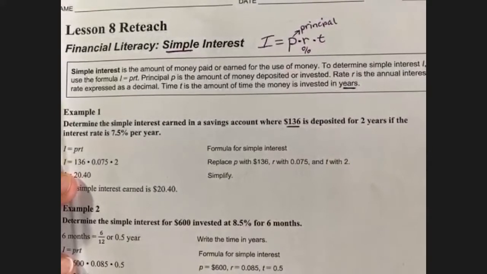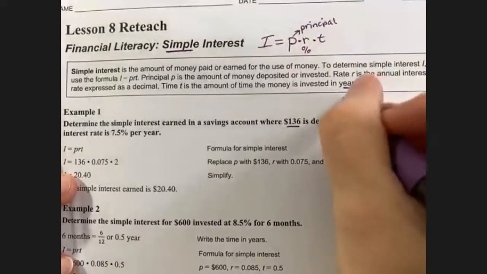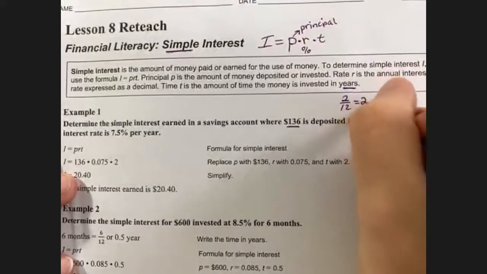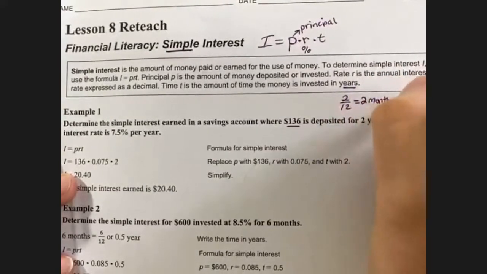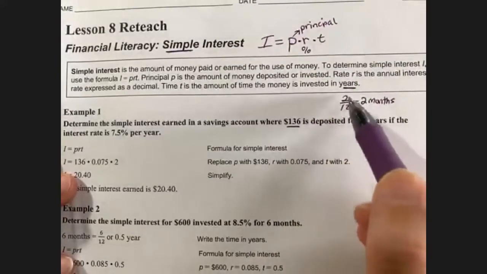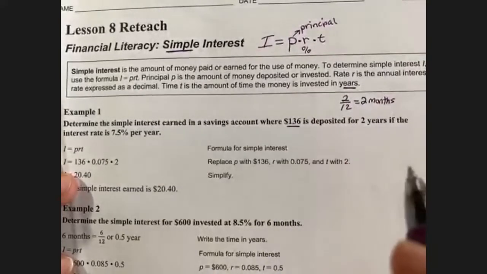So if I say I'm going to invest for 2 months, then that would be 2 out of 12, which I would use that fraction, and that would mean 2 months. And so you're always on your formula going to be using time in terms of years. So if you're going to use months, you have to use the 2/12 fraction.